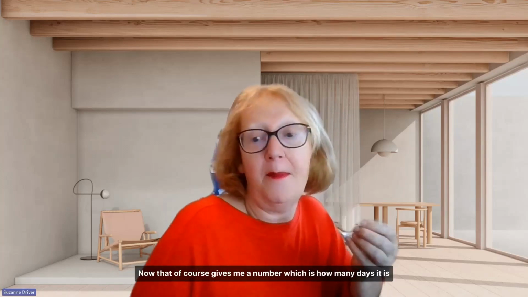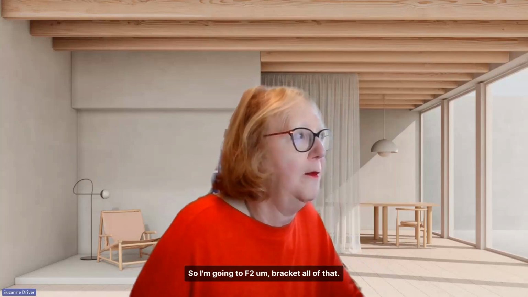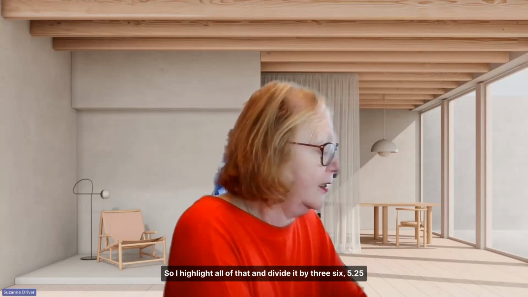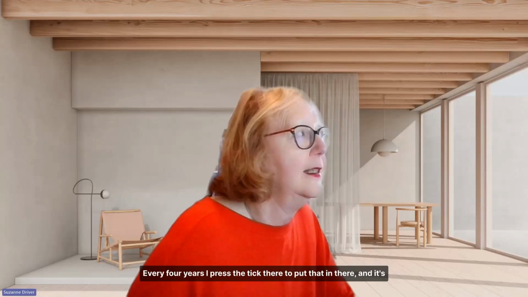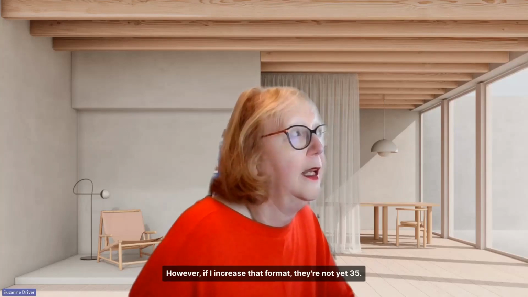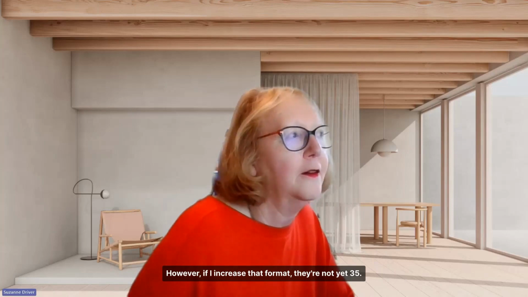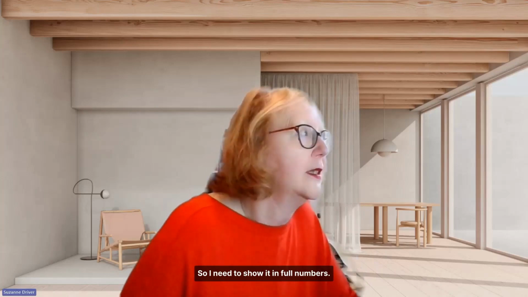Now that of course gives me a number, which is how many days it is between the two. So I'm going to F2 and bracket all of that. So I highlight all of that and divide it by 365.25 to allow for a leap year every 4 years. I press the tick there to put that in there, and it's 35. However, if I increase that format, they're not yet 35. So I need to show it in full numbers.